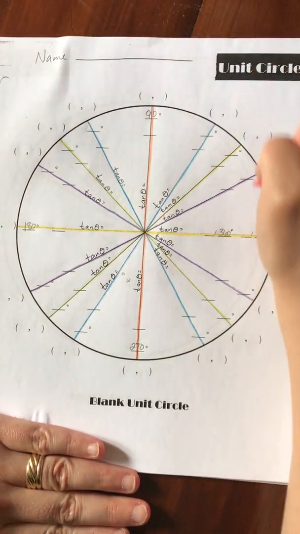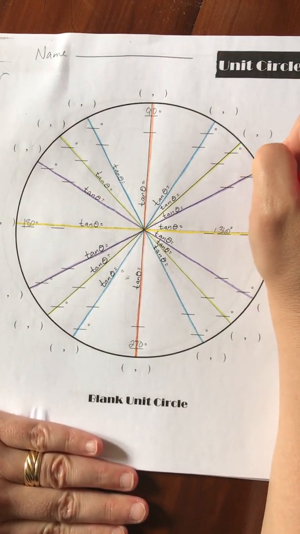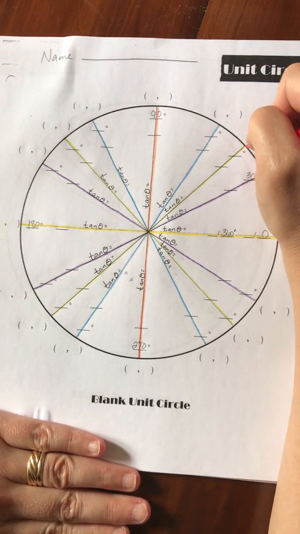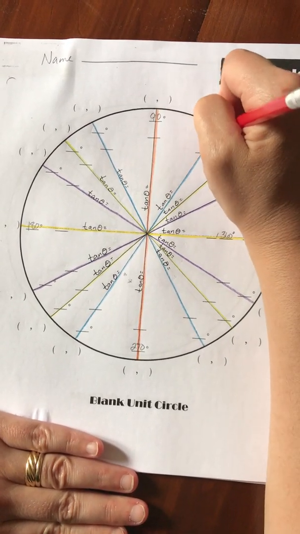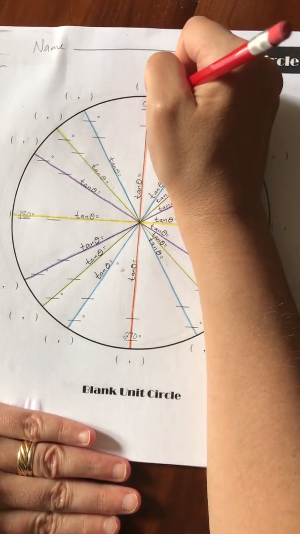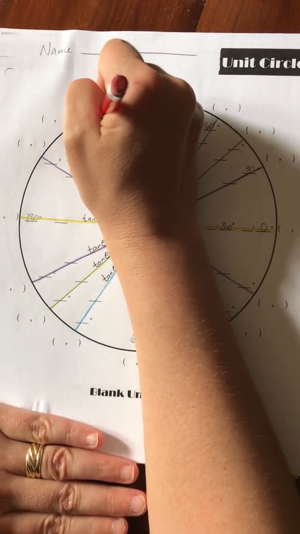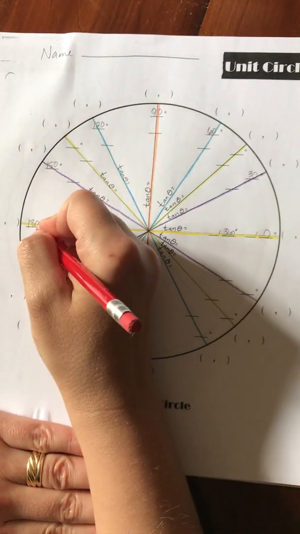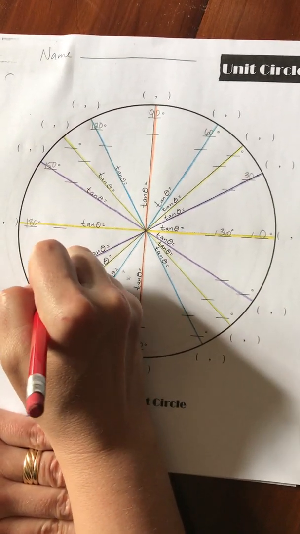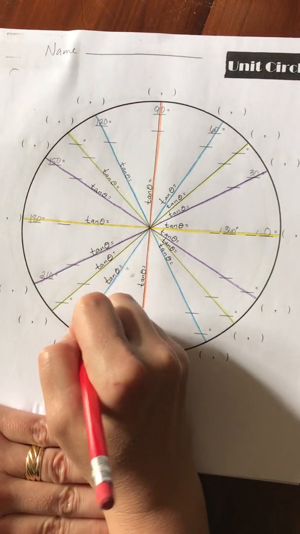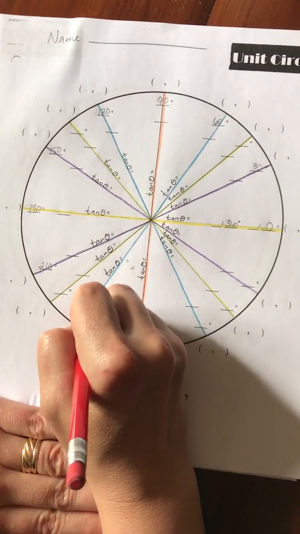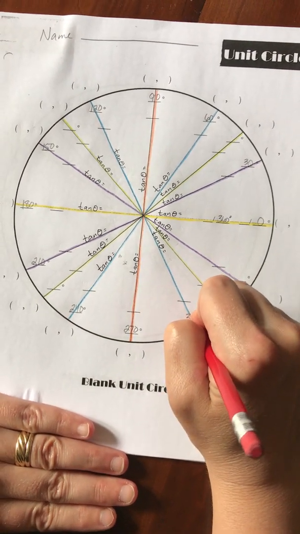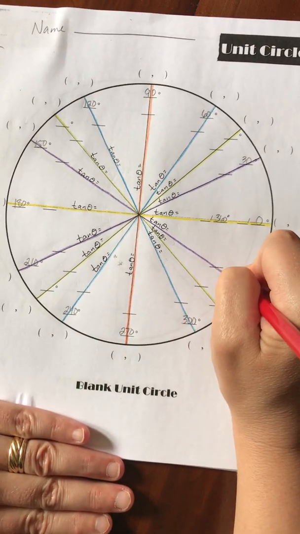Going around for these reference angles, we know that this is going to be 30 degrees. I'm going to skip over this one for now. 30, this is going to be 60 degrees, 90, 120 degrees. These are going up by 30s. Then 150 degrees, 180, 210. I'm skipping over these middle ones. And then 240 degrees, 270 is already there, 300, 330.